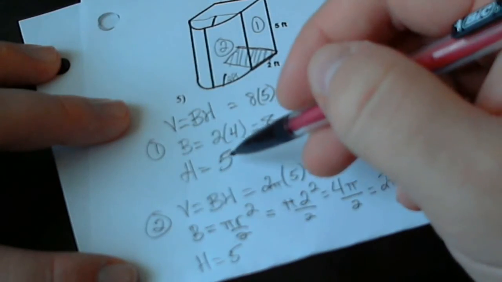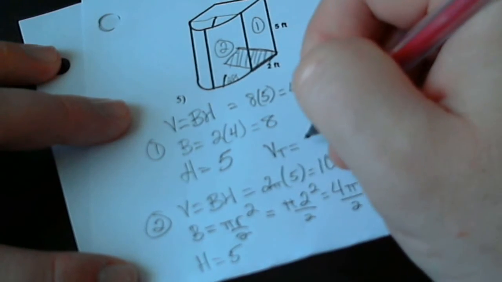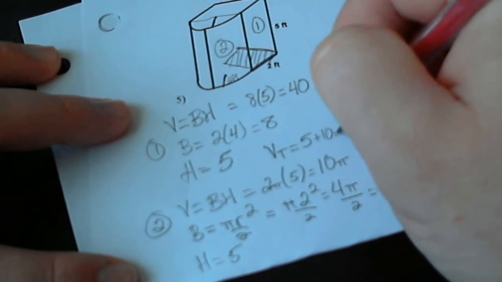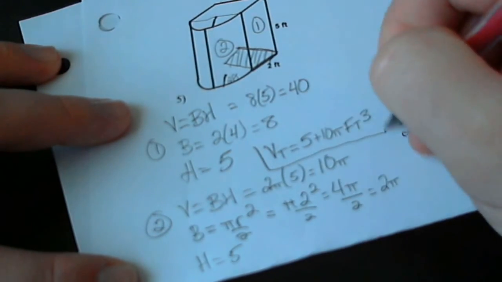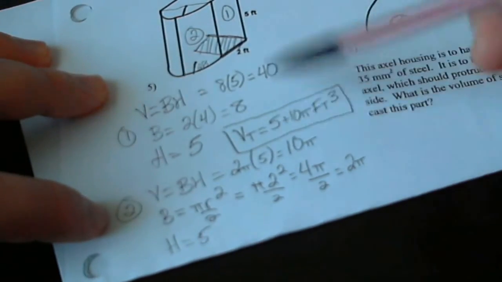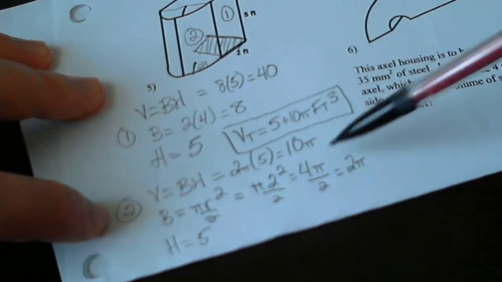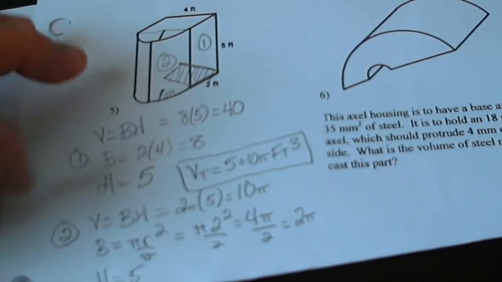Alright, now I need to add this and this together for a final answer. Volume total is equal to 40 plus 10 pi feet cubed. If you got lost on that one or needed to see something calculated again, make sure you watch this one again, because this is an important composite shape that we will see again.